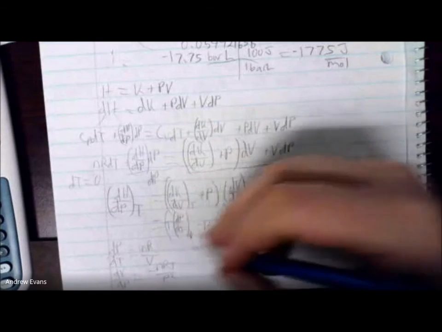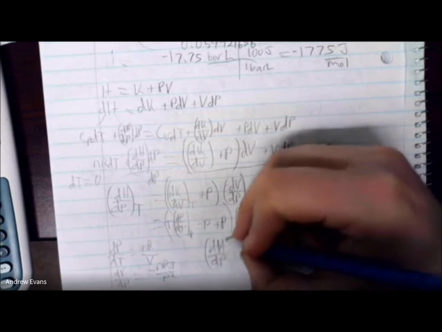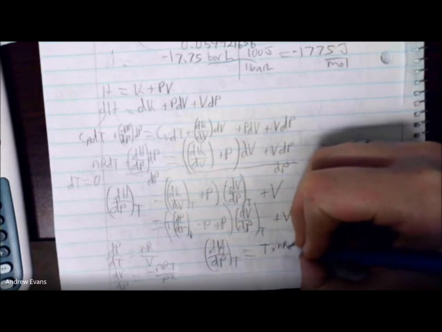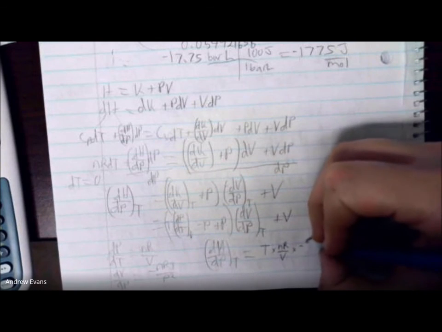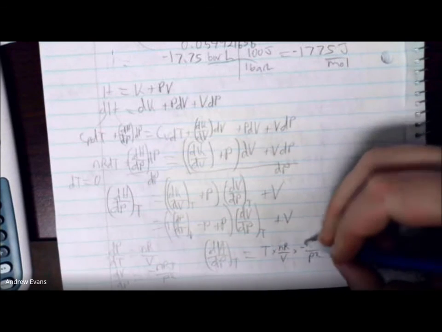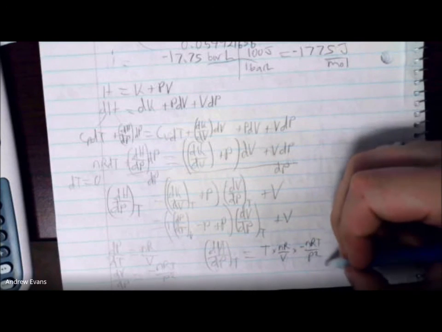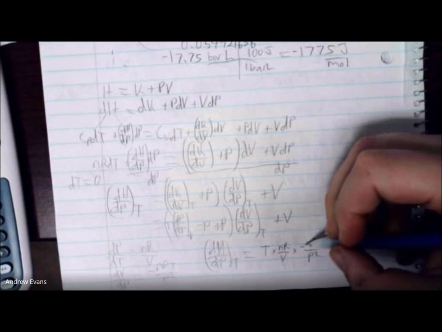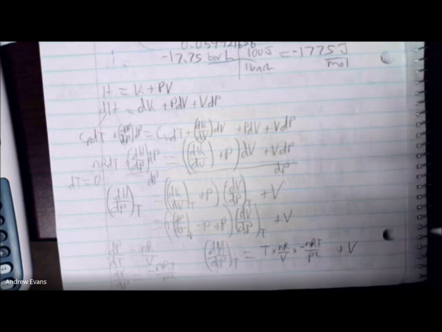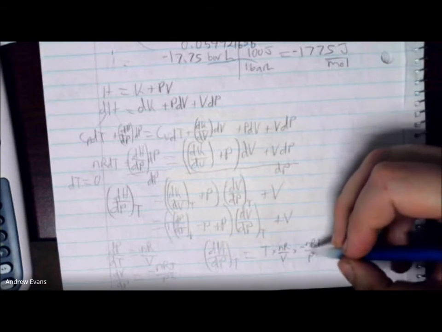So exchanging those two in there, our dH over dP at constant T is equal to T times nR over V times negative nRT over P squared plus V. So nRT is equal to PV, which cancels.